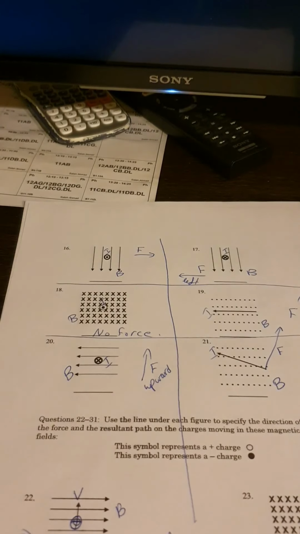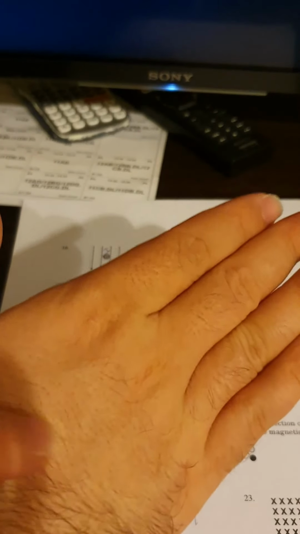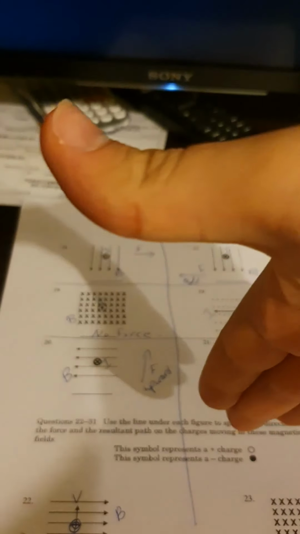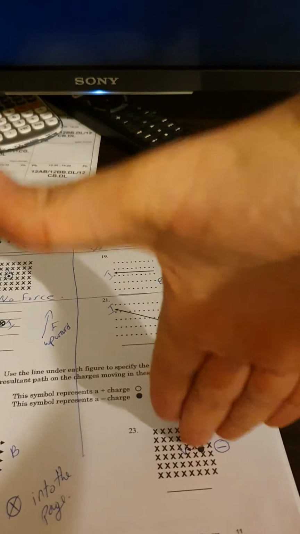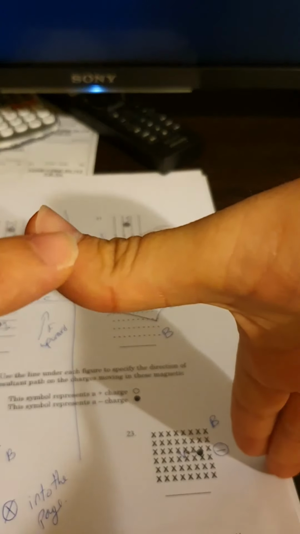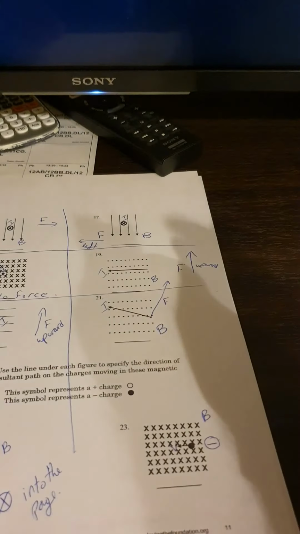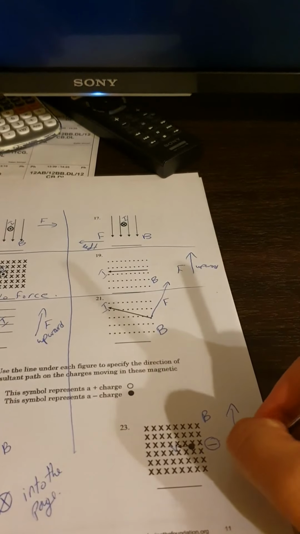Now for question 23, we have a negative charge, so we'll follow the back of the hand for the direction of the force. So we have B into the page. My four fingers should be pointing into the page. Okay, my thumb, which is the direction of motion of this electron or negative charge, is to the left, and I notice that the back of the hand points upward because it's a negative charge, so we'll take the back of the hand. The force is upward.